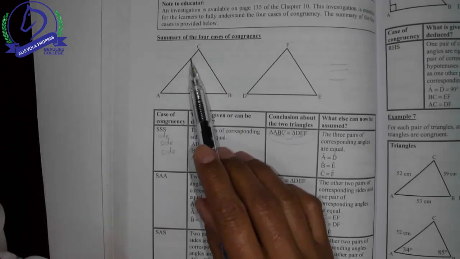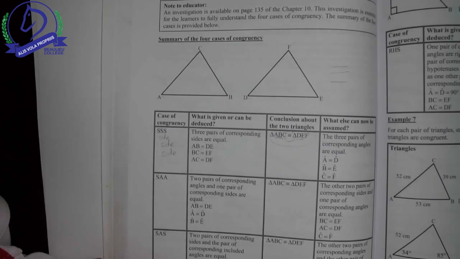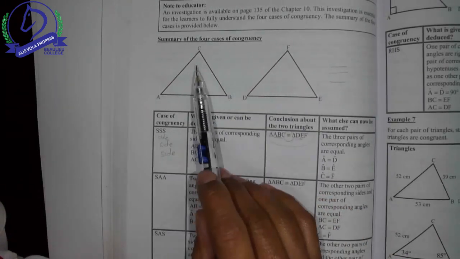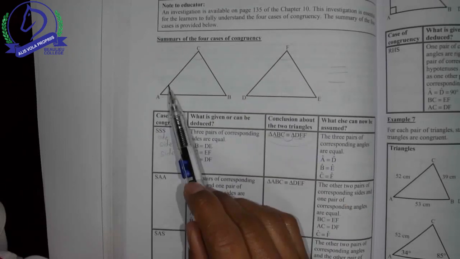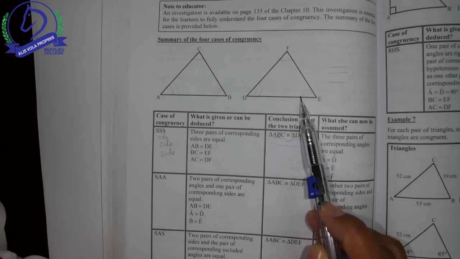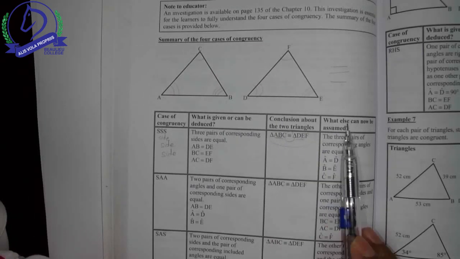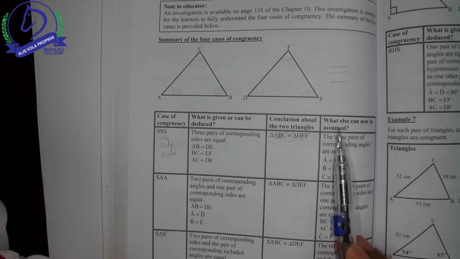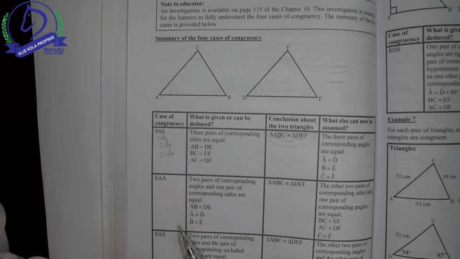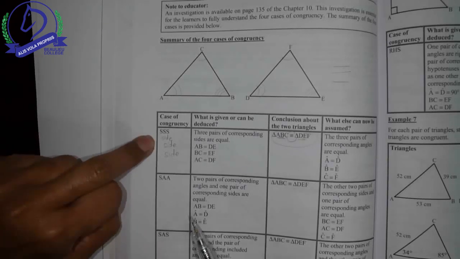Now, by proving that the triangles are congruent, what does congruency actually prove? Remember, congruency means identical. So if the corresponding sides are equal, it would imply that the corresponding angles have to be equal if the triangles are congruent. Okay, and that is what is stated here. What else can now be assumed? So because the triangles are congruent, we can now say that the corresponding angles are equal. So the first case of congruency is side, side, side.